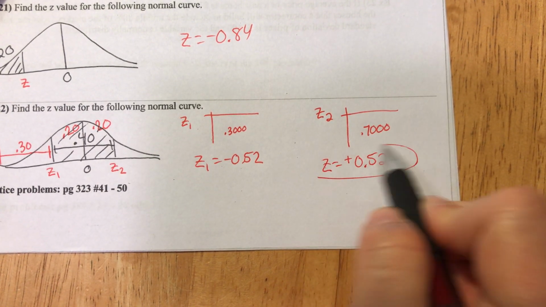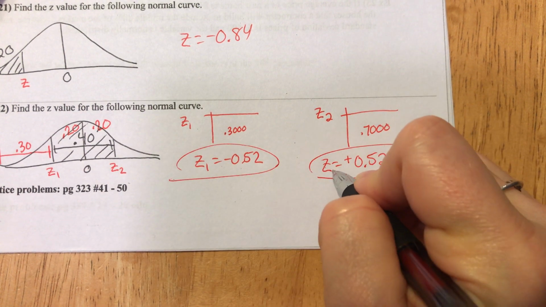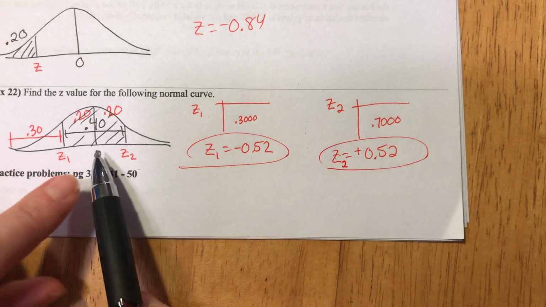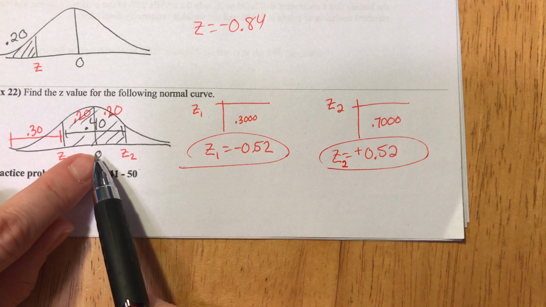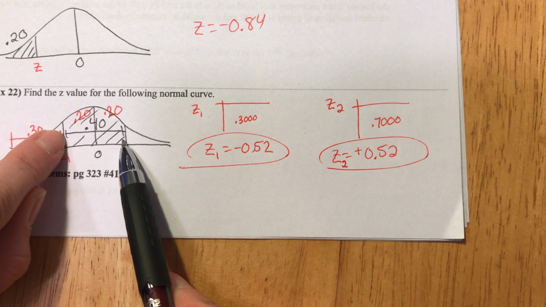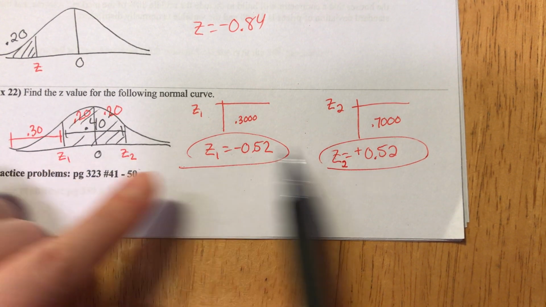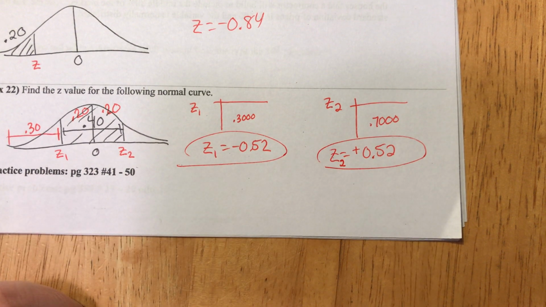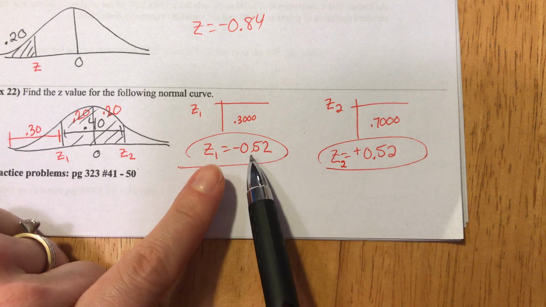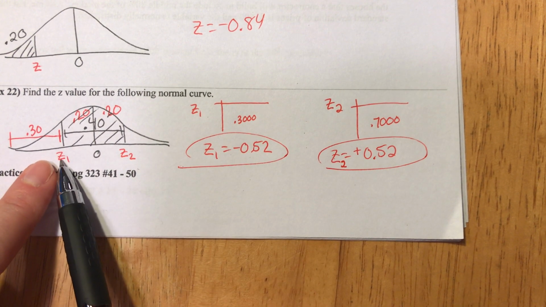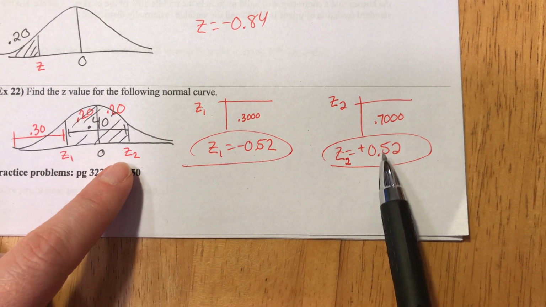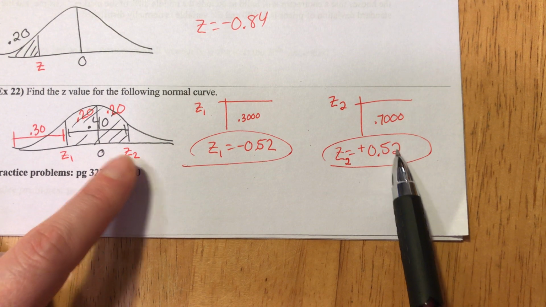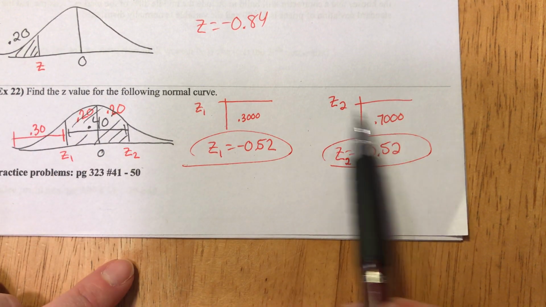Is it a coincidence that these are our answers? No, because it's symmetrical. If you have symmetry and they're the same distance, they're going to be the same numbers, just the negative and the positive. Okay? If you're comfortable with that idea and you're confident that you got the first one right, you can just know that the second one is the positive. But if you want to confirm, you can look them up, right?